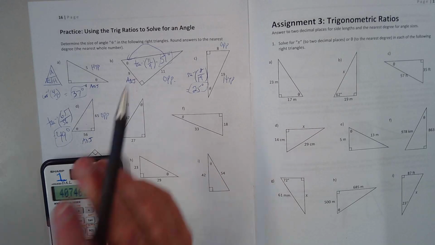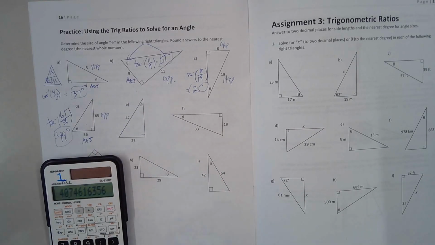So the good news about sine and cosine ones, if you mess them up, they'll give you an error, like if you put the wrong number on the top. But tangent will give you an answer. It'll just give you the answer for the other angle. So you got to be careful that you put the correct one on top. With the sine and cosine ones, the top number is always the smaller number, right? But with tangent, that's not the case.